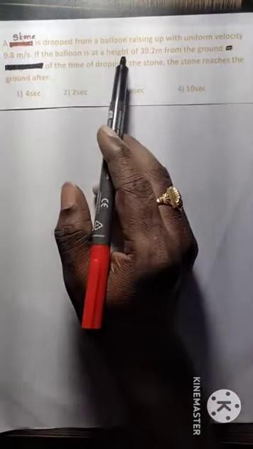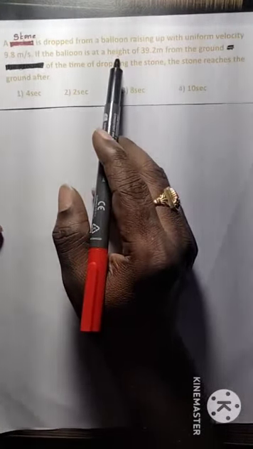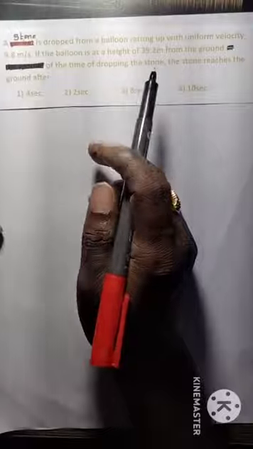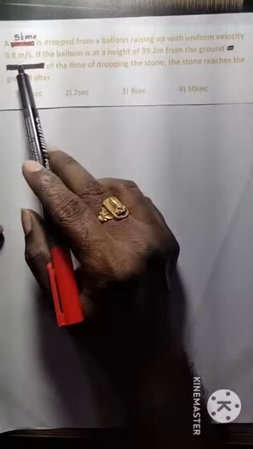A stone is dropped from a balloon rising up with uniform velocity 9.8 meter per second. If the balloon is at a height of 39.2 meter from the ground at the time of dropping the stone, after what time does the stone reach the ground? A stone is dropped from a balloon, in the sense you have to consider it a hot air balloon. Somebody is dropping a stone from the hot air balloon, and the balloon is going up with a constant velocity 9.8 meter per second in the upward direction.